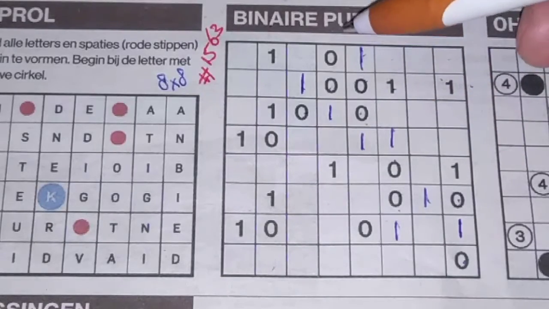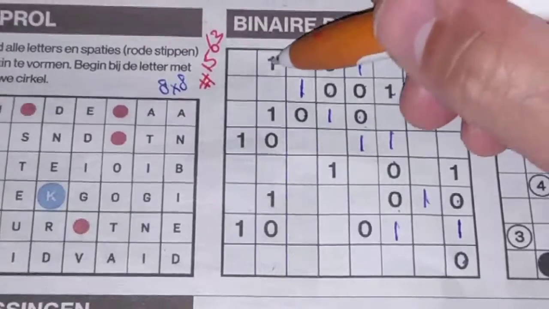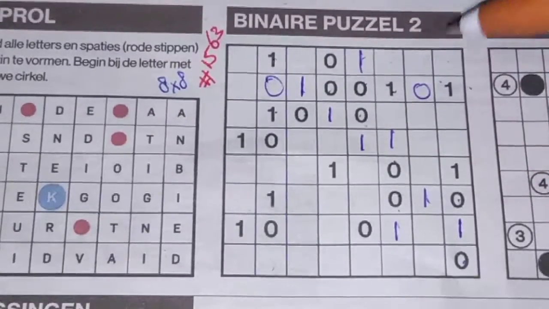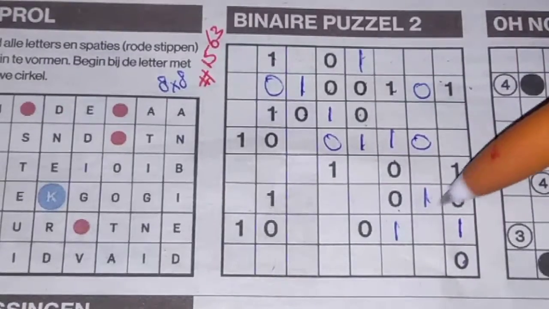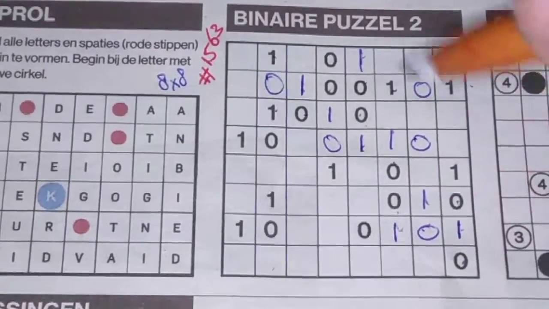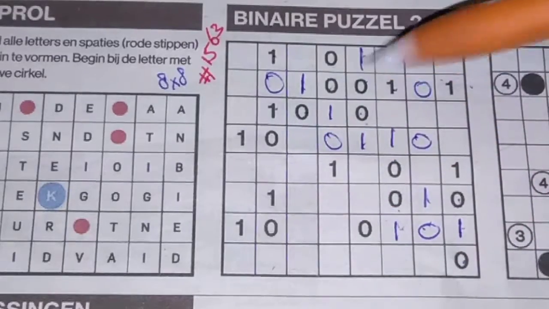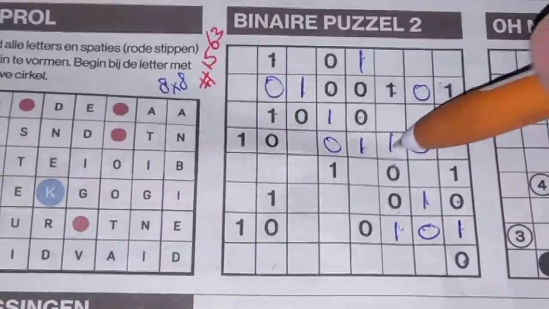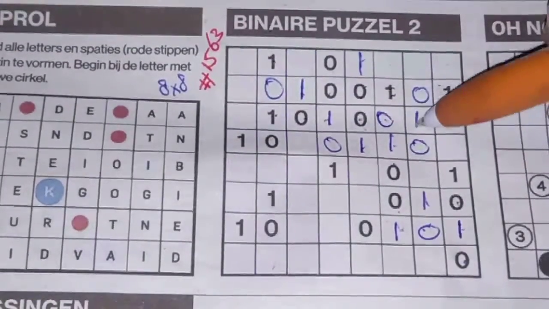And then between 2 ones comes an O. Between 2 ones comes an O. Double 1, here an O, there an O. Between 2 ones comes an O. Then between 2 ones comes an O. Double O, here one, there one.